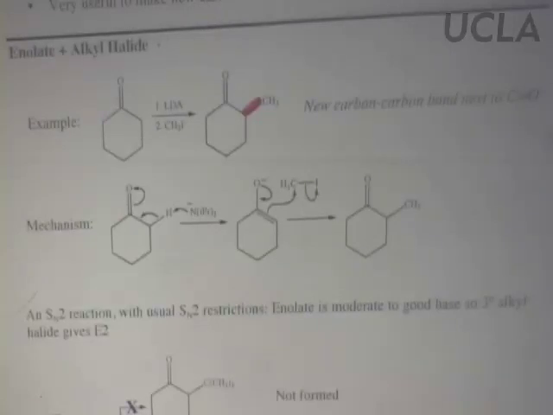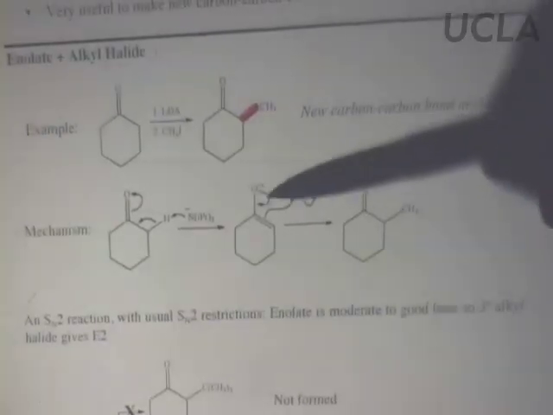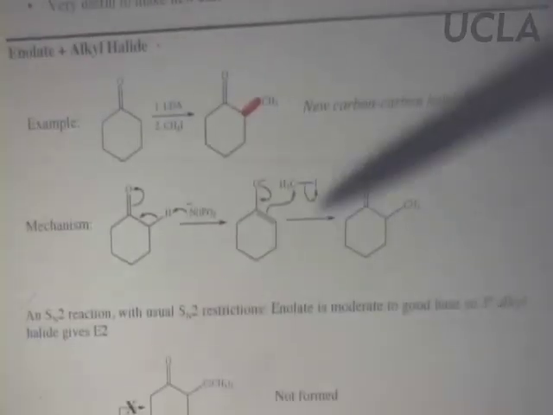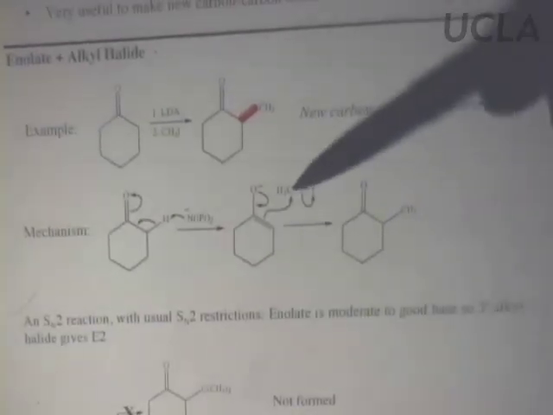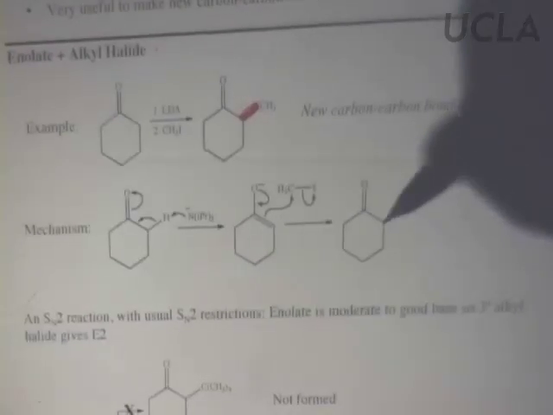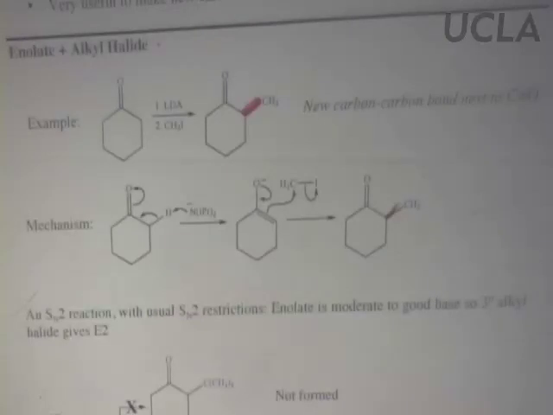That's a way to think about that. So we're going to take the O- extra electrons, reform the carbonyl, and you can think of it as pushing out, if you will, the carbon-carbon pi electrons to make the new carbon-carbon sigma bond, and then, of course, the leaving group leaves. It's an SN2 reaction in which the nucleophile is the enolate.